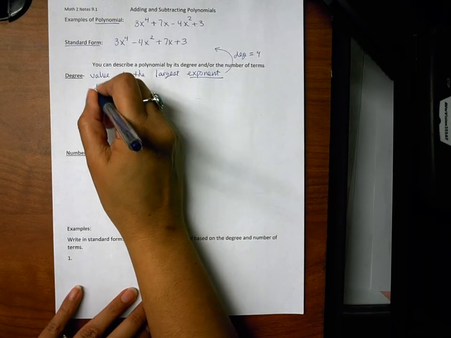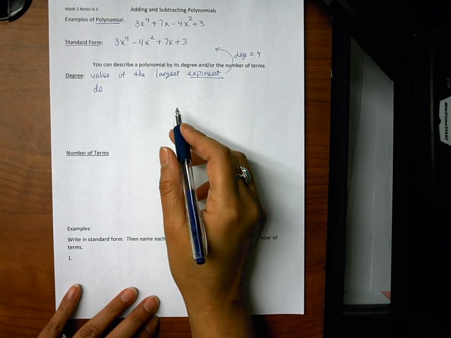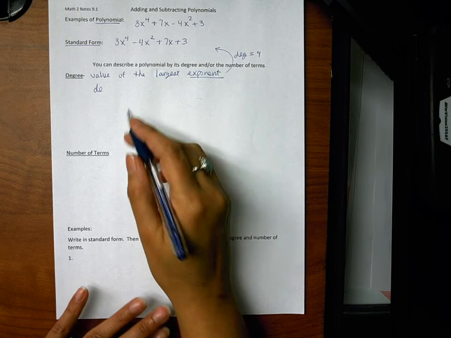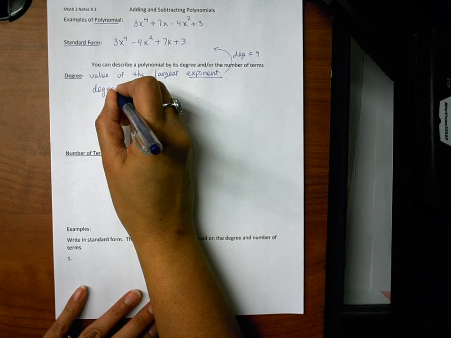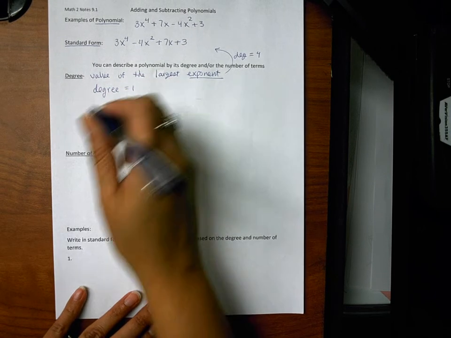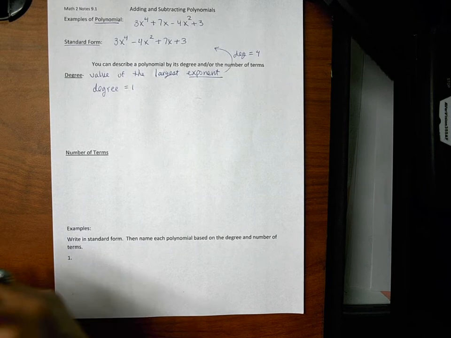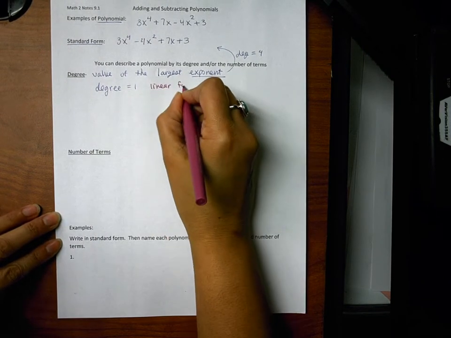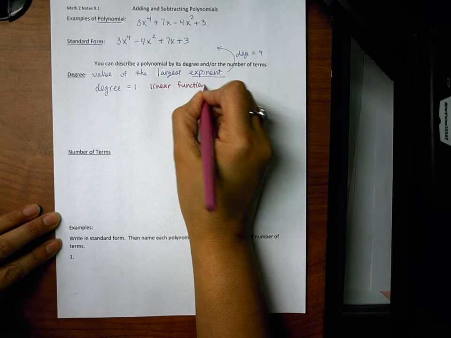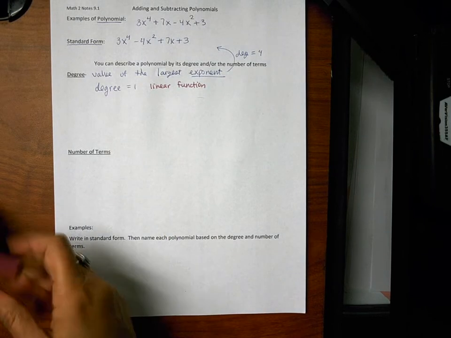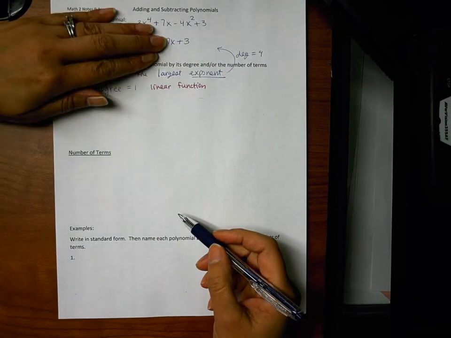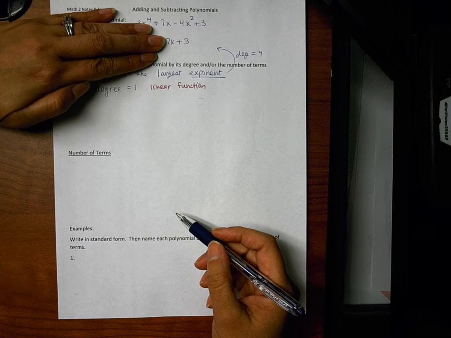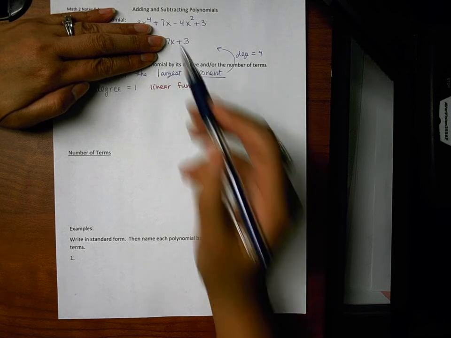Okay, so how do we classify a polynomial with its degree? If the degree is 1, we call that a linear function. You should remember that from last year, Math 1. If it was like 7x plus 3, that would be a degree of 1 because the largest exponent is 1.